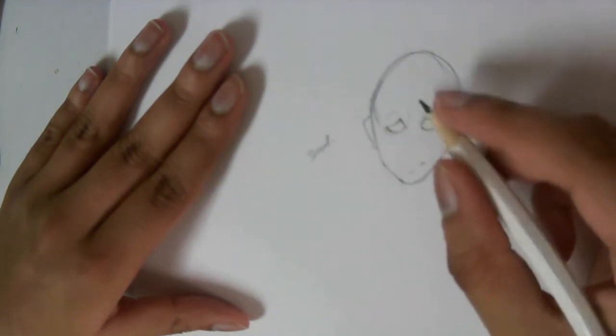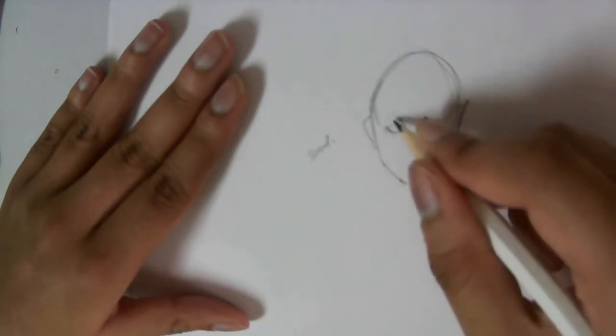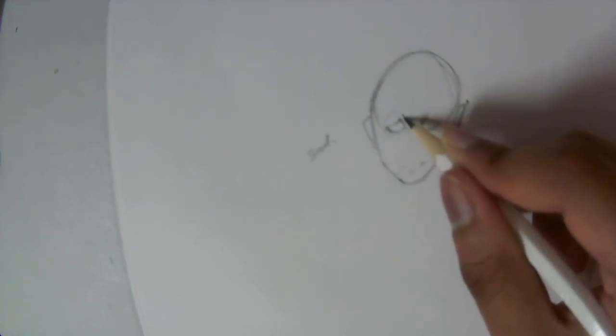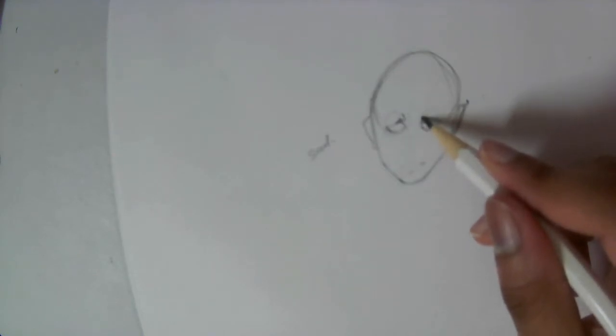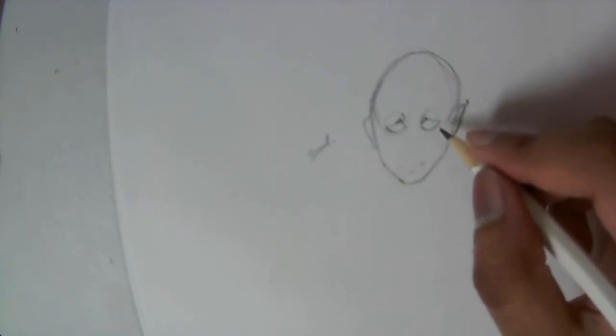Okay, now we're going to draw the eyelid. So your eyelid is basically just going to trace over the circle, right? Your eyeball never changes. If you close your eyes to some extent, your eyelid is just going to trace over your eyeball like that, right? Your eyeball doesn't decrease or increase in size.